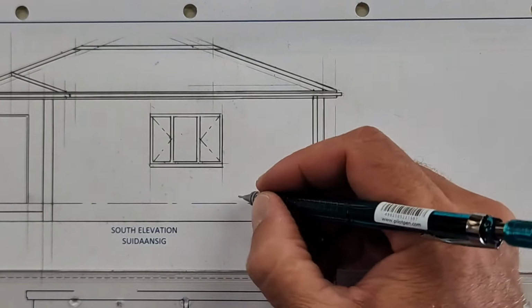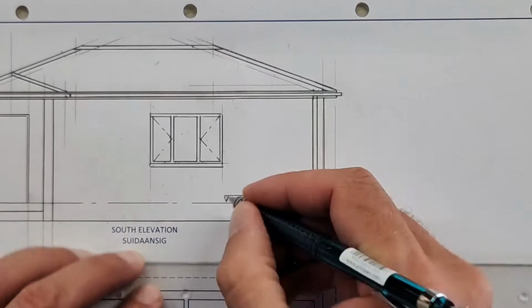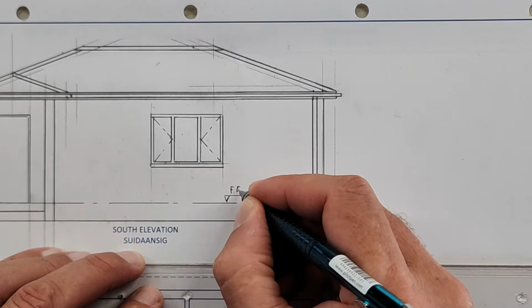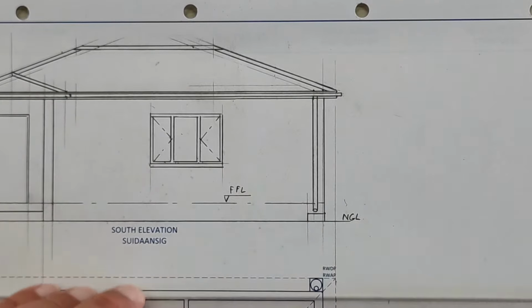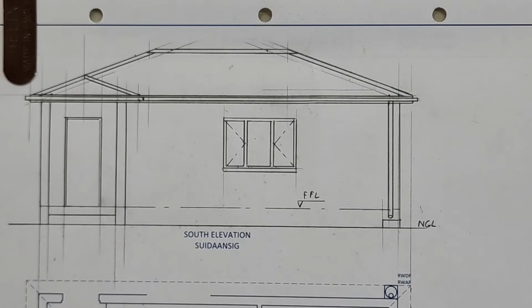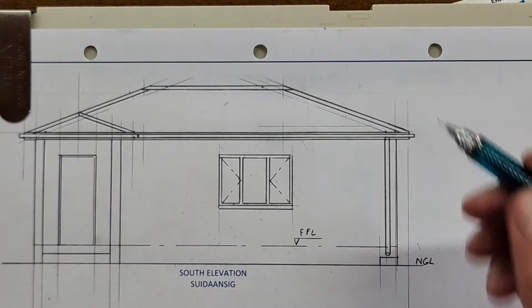Okay, here you have to enter your finished floor level. Please don't do it freehand. Okay, finished floor level. You have to write natural ground level. Okay, natural ground level. But that's done. That view is done. Is there any questions on the roof? Did you guys understand what we did?